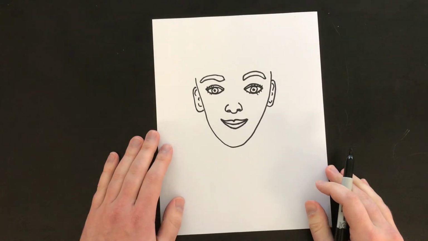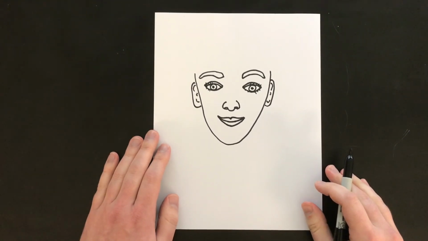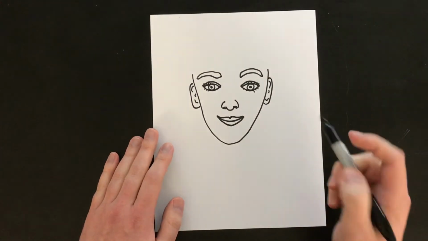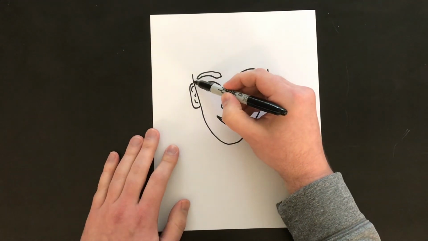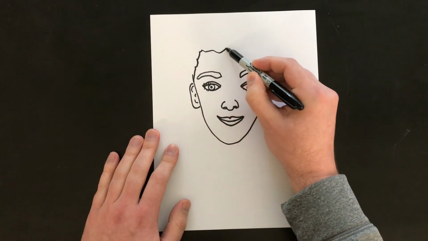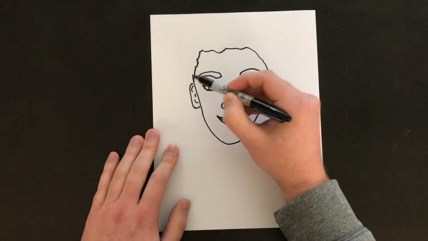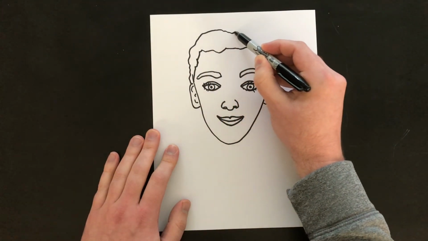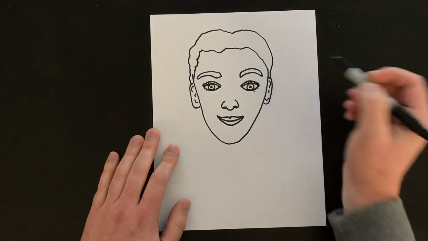So think about what types of lines you could use to make your hair. It could be straight lines if you have very straight hair, wavy lines if you have curvy or curly hair. It's really up to you. So my hair is pretty straight, so I'm going to make some lines here. And then I'm going to draw top of my head here.